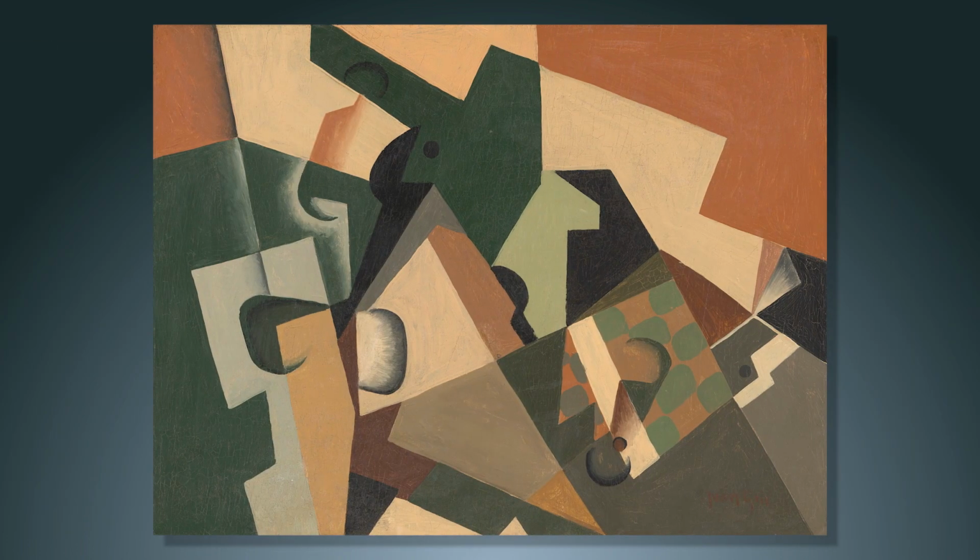Next, let's look at Glass and Checkerboard. What type of shapes do you see being primarily used? Geometric or organic shapes? I see a few geometric shapes, like in the green and tan checkerboard, but I primarily see more organic shapes, shapes built without following rules. What do you see in this work?